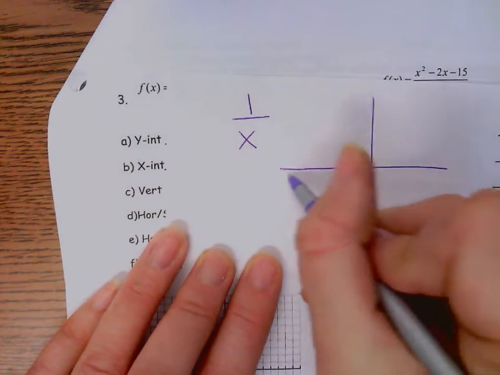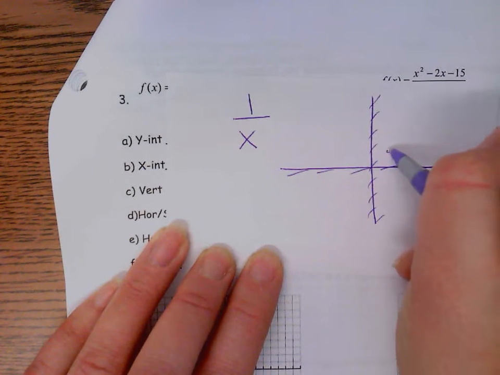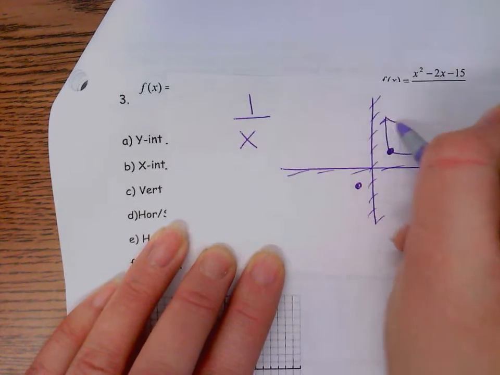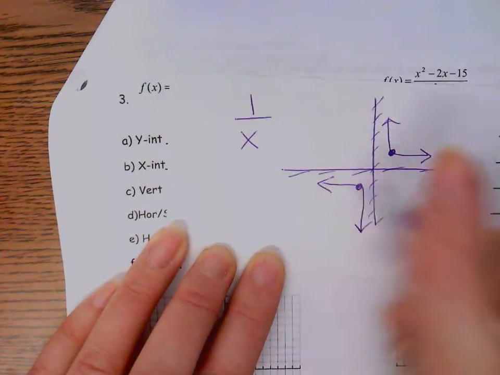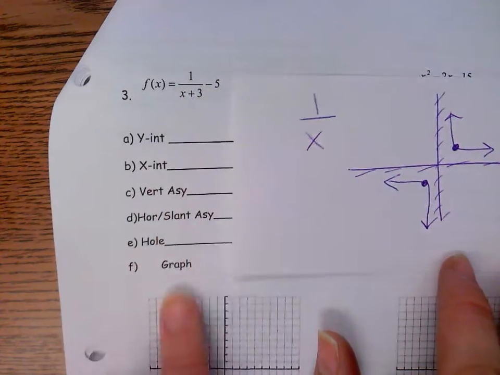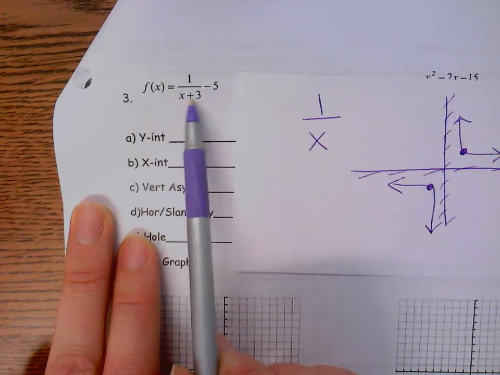Remember it had just a cross here and here of asymptotes, and then it went through 1, 1, and it went through -1, -1. So if that was the parent function, I could really just use transformation rules if I wanted to. So what would the transformation rule be? If it's x plus 3, what does that tell you to do? Left 3.